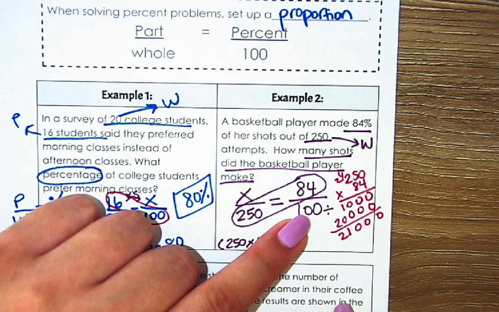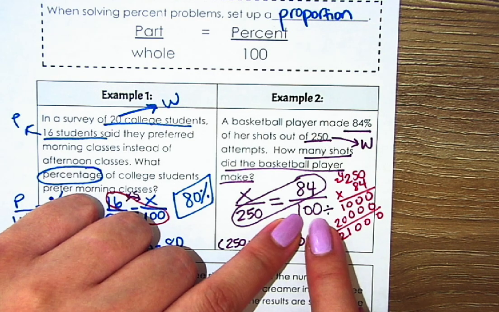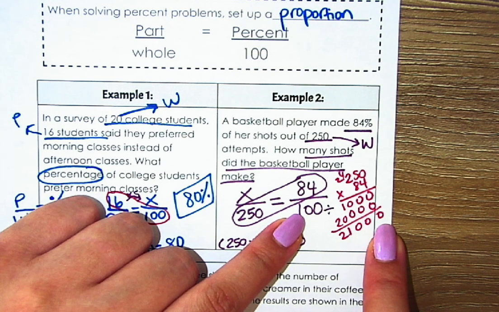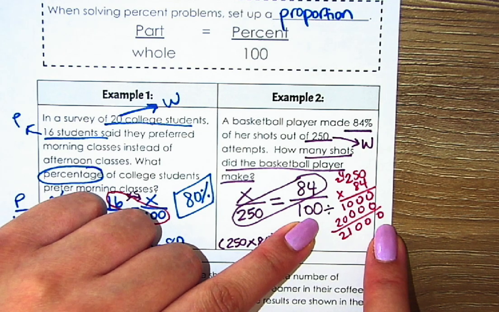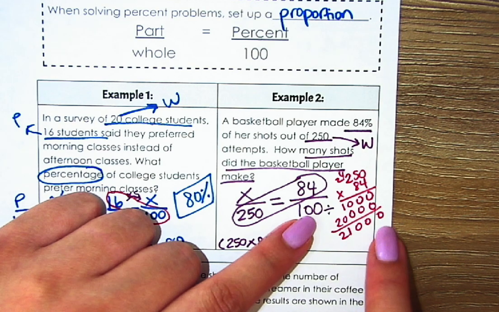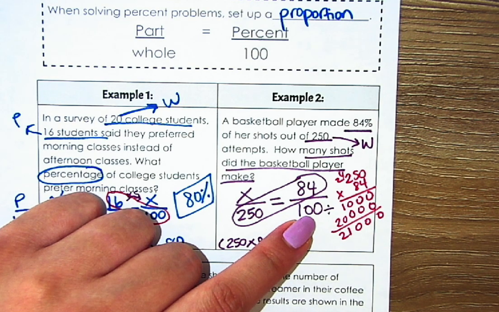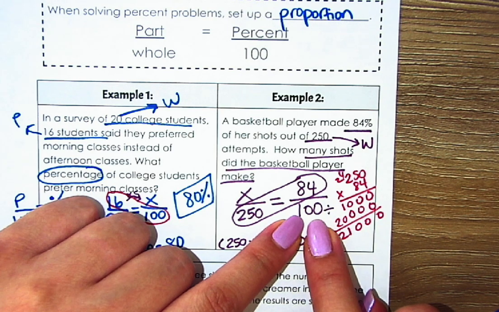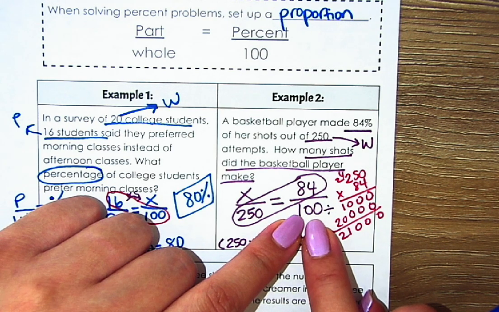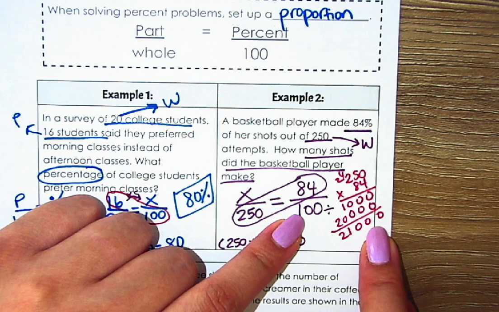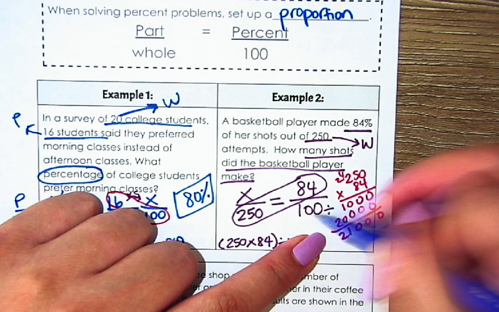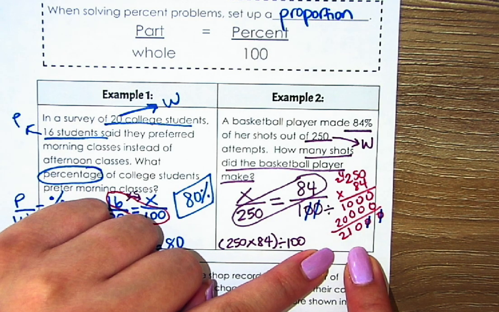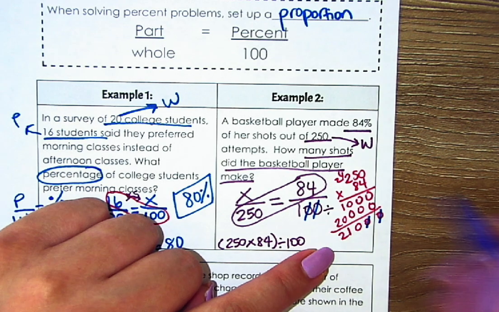So there's a trick to dividing by 100. You see our zeros? You can cross off as many zeros as you have. So what I mean by that is I have 2 zeros behind my 1 in the 100, and I have 2 zeros here. Okay, so I can cross off 2 zeros, and this will be my answer, 210.